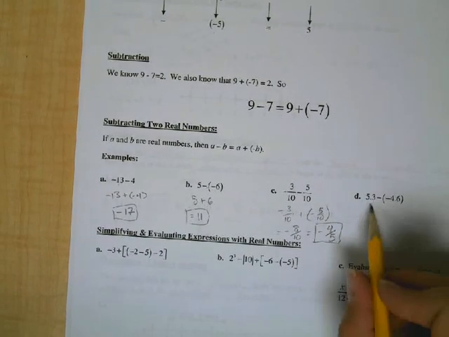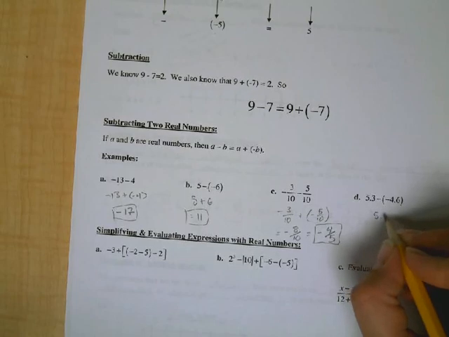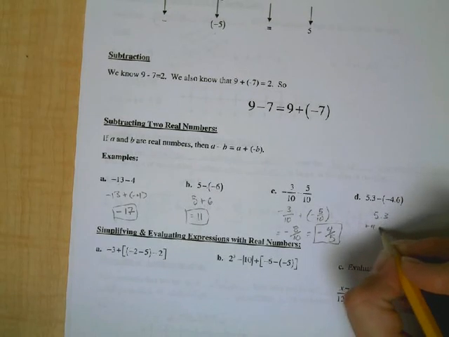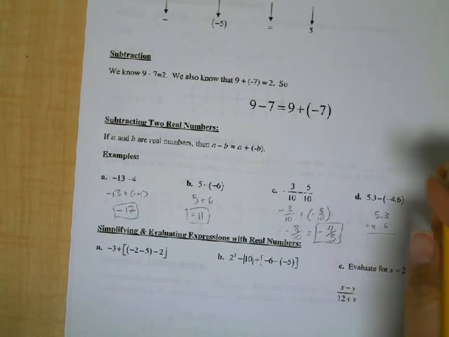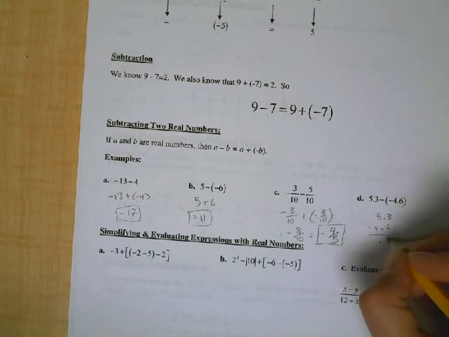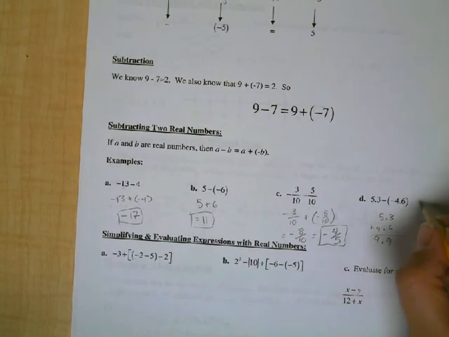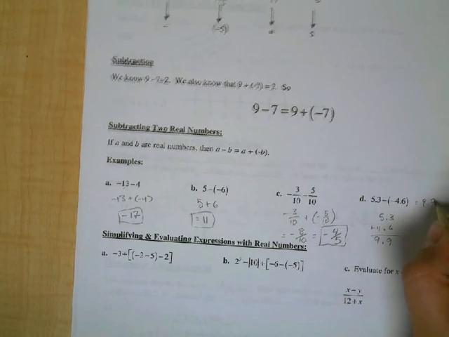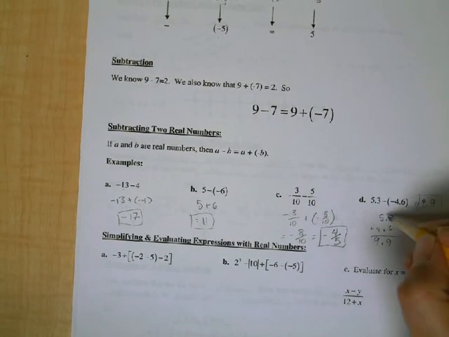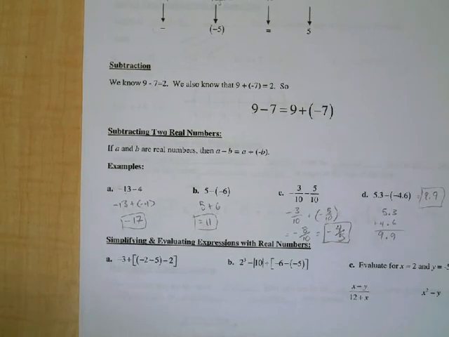Last one here, I got 5.3 minus -4.6, so that's the same thing as saying 5.3 plus 4.6. I'm going to do it vertically so that I can do it by hand here. That decimal drops down. 6 plus 3 is 9, 5 plus 4 is 9, so it's 9.9, and those are both positive, so it equals 9.9. Again, line up your decimals, add straight down.